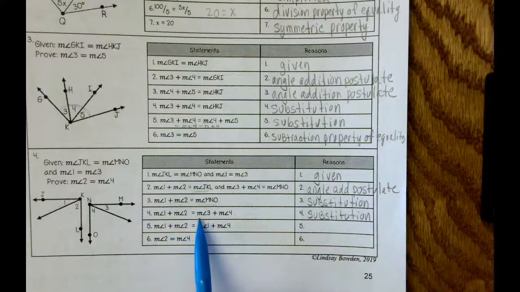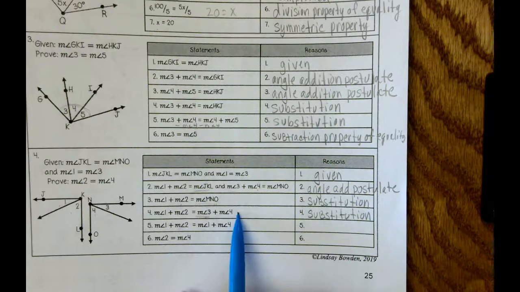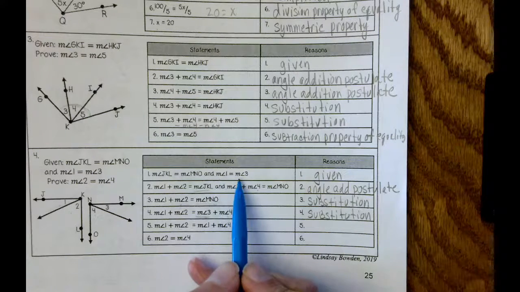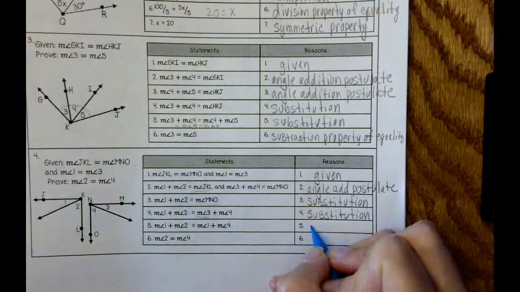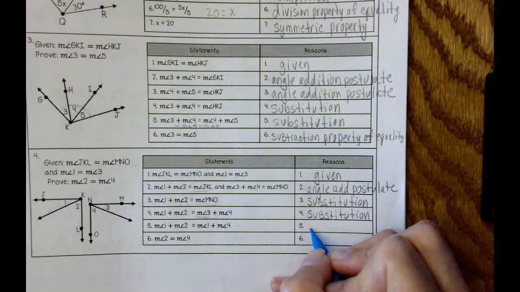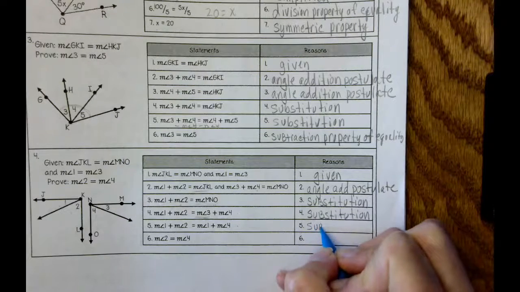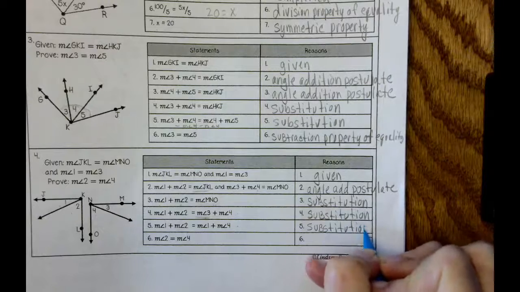And then, instead of writing the measure of angle 3, we filled in the measure of angle 1. That's the only thing that's changed from step 4 to step 5, or statement 4 to statement 5. And what happens is that the measure of angle 1 is equal to the measure of angle 3. So once again, we replaced measure of angle 3 with the measure of angle 1. So we replaced, and that is the substitution.